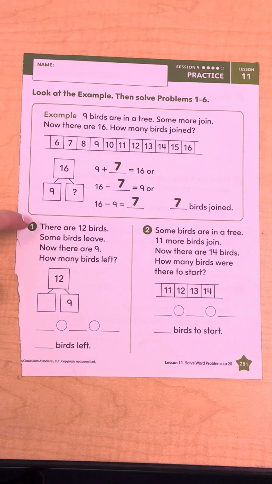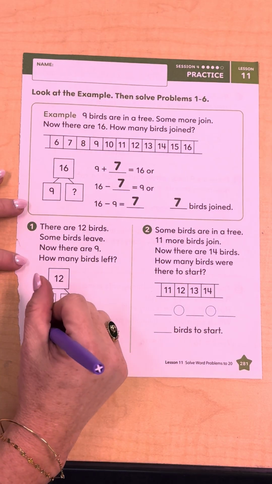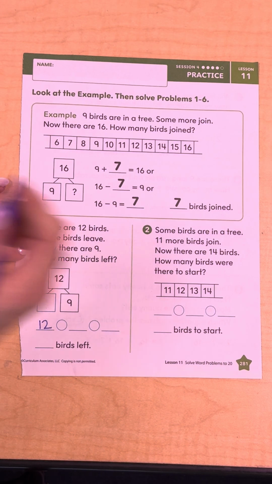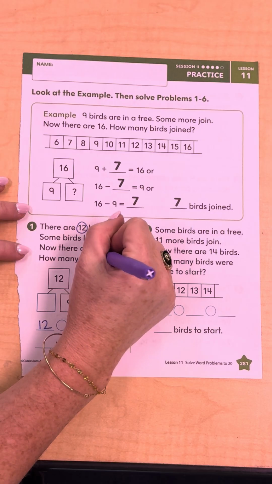So if I read it again, there are 12 birds. Some birds leave. Now there are 9. How many birds are left? We are talking about what? Birds. Now we're going to pick out our numbers. There are 12 birds. We're going to write 12 because that's the first number. Then we got to figure out what we're going to do with those numbers. My next number is 9, so we have 12 and 9.